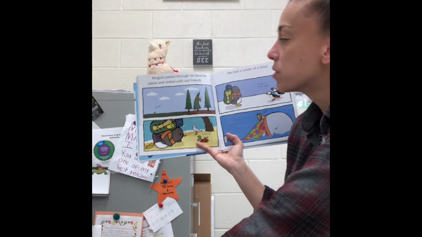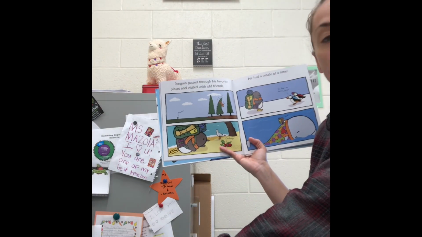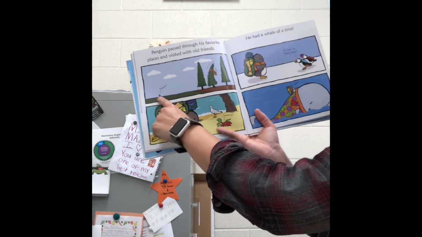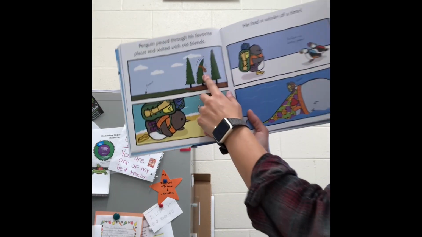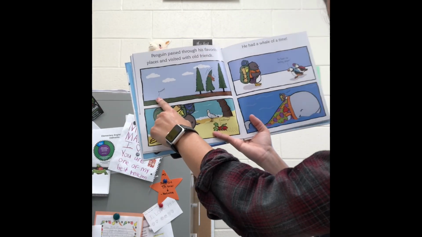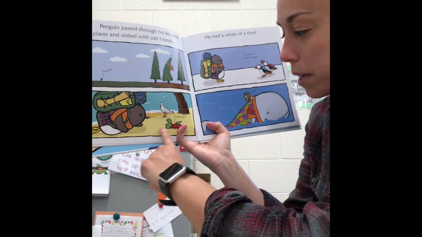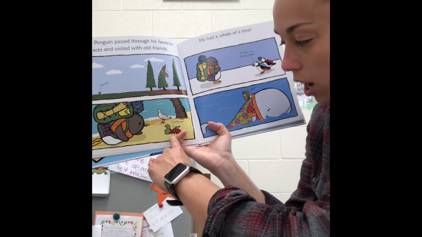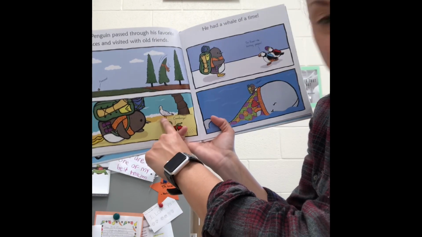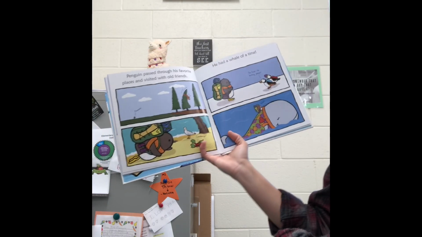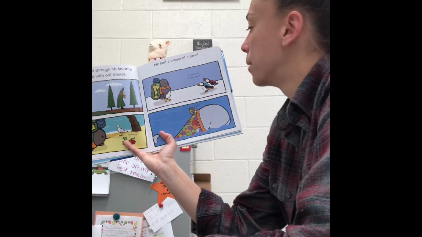Penguin passed through his favorite places and visited with old friends. All right, so right here, he's standing in front of some trees and got a tree with a scarf on it, and he's saying pine cone. All right, looks right here like he's on the beach. He's talking to a little lobster and then a little seagull. The lobster is telling him cowabunga. He had a whale of a time.